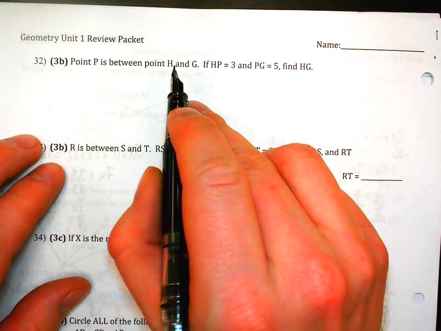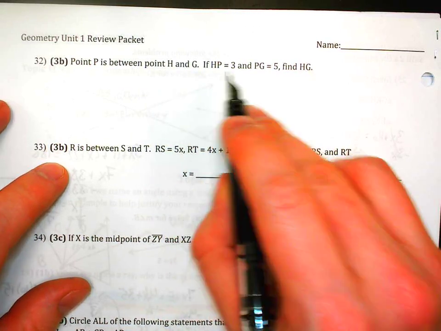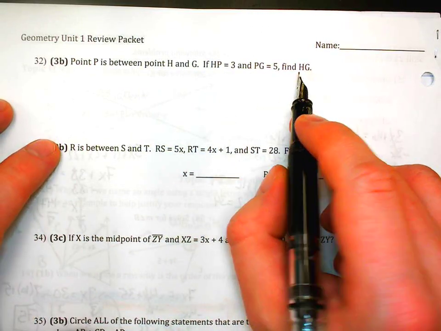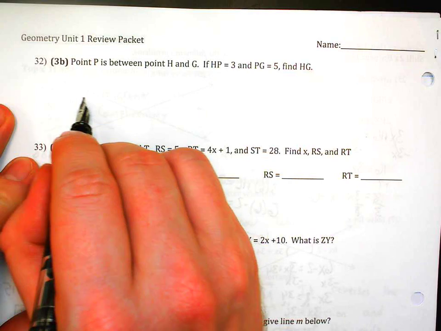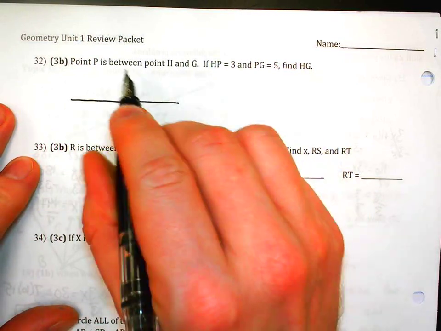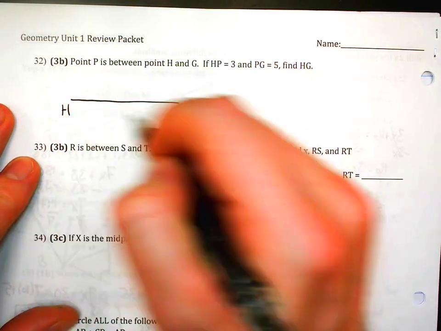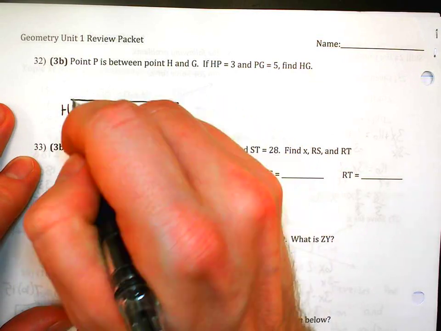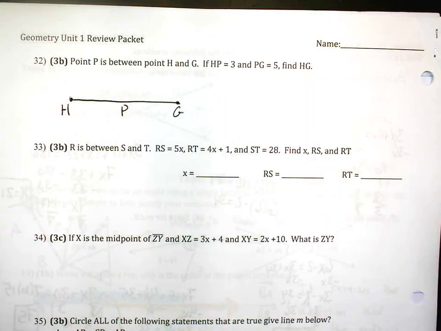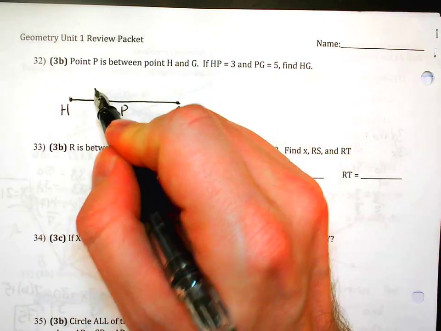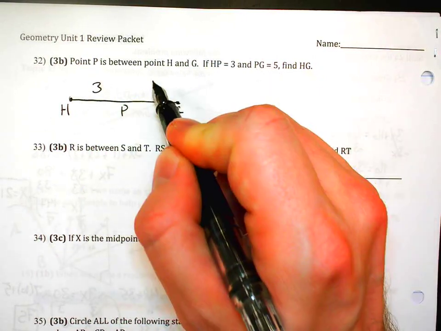Point P is between H and G. If HP equals 3 and PG equals 5, find HG. All right, so I'll start by drawing a picture. It says point P is between H and G. So H, G, P in the middle, somewhere between them. It says HP equals 3 and PG equals 5.